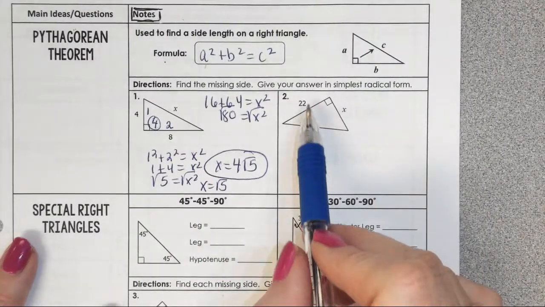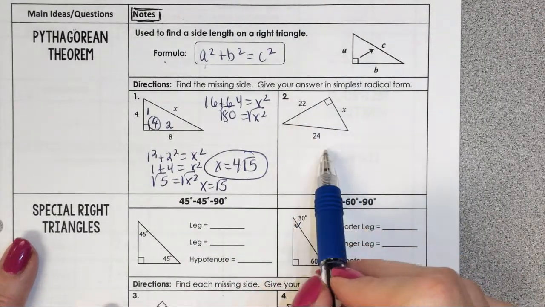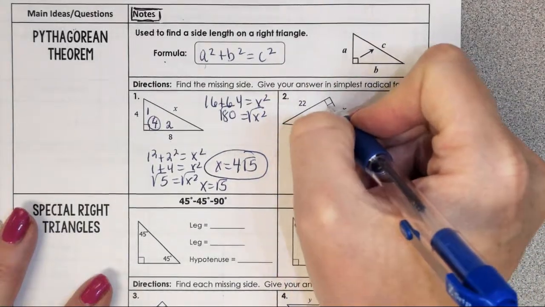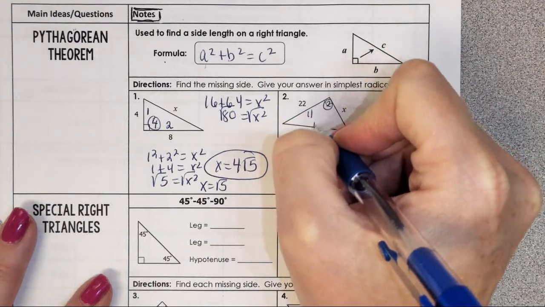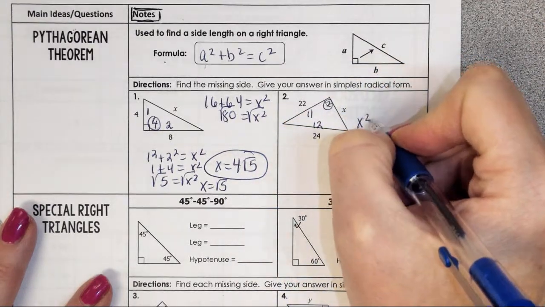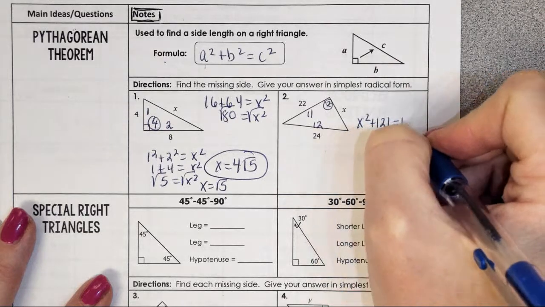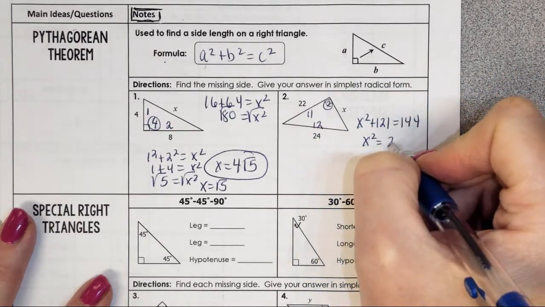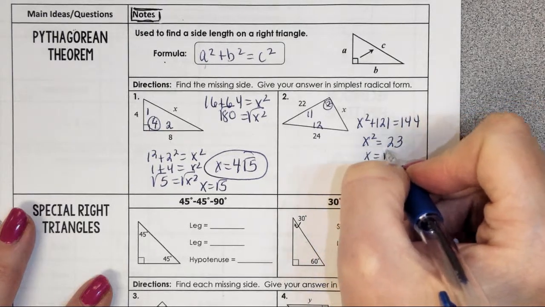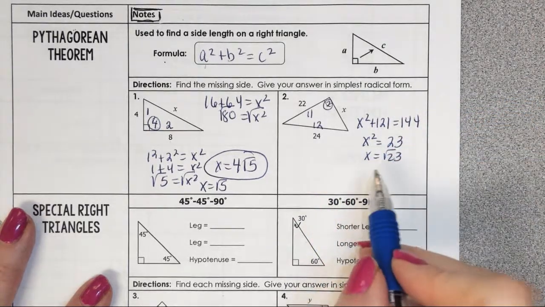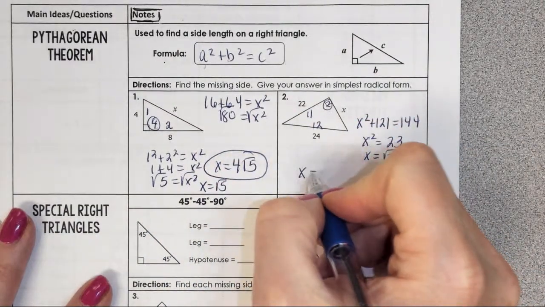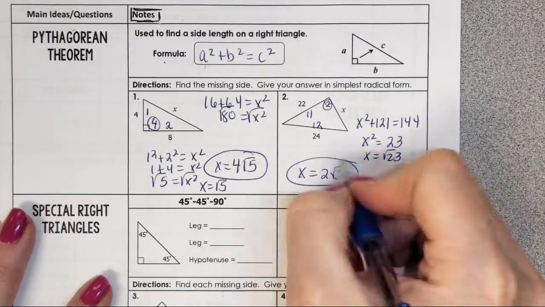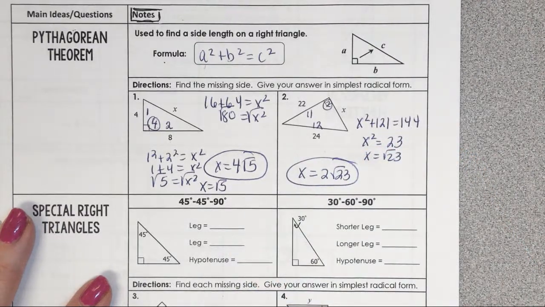All right, same thing here. I don't want to do x squared plus 22 squared. I don't know what those are. I don't know 22 squared and 24 squared. So what am I going to make it? 11 and 12. So now I can do x squared plus 121 equals 144. So therefore I'm going to have x squared equals 23, x equals radical 23, but that's not really my answer for x. What's the real answer for x? Yep, 2 radical 23. Much easier than the other way.